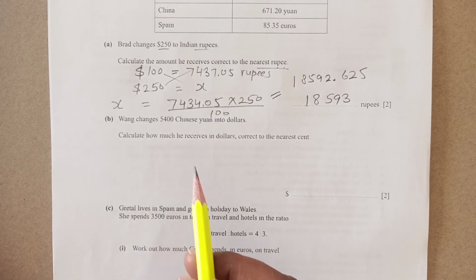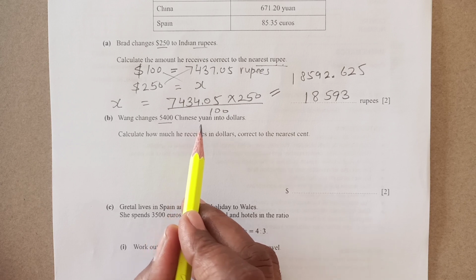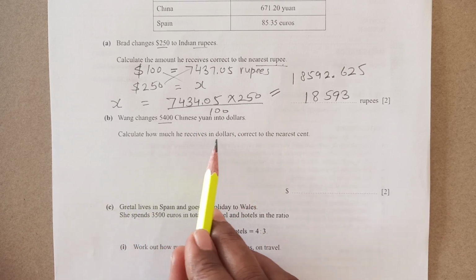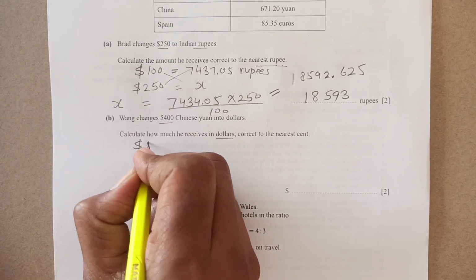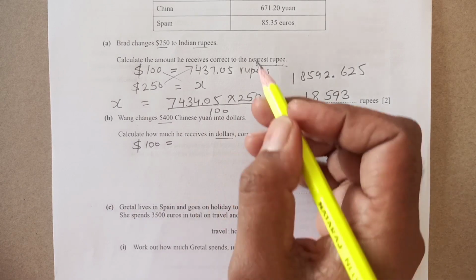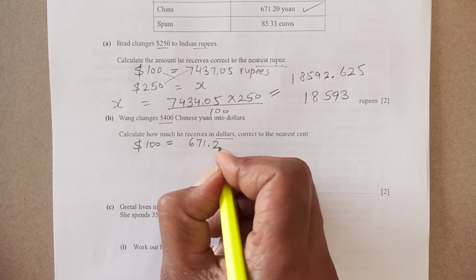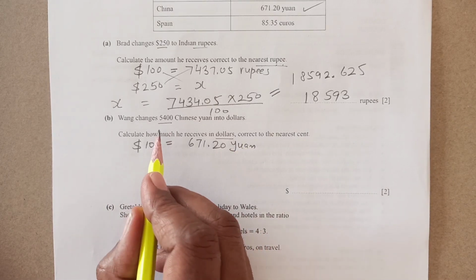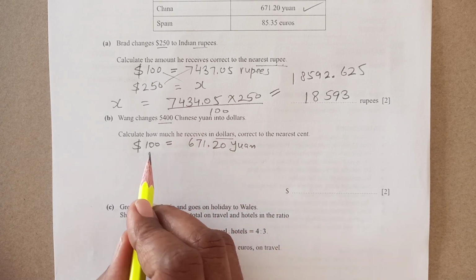So now part B, Wang changes 5,400 Chinese yuan to dollars. Calculate how much he receives in dollars to the nearest cent. Again we will start with the $100 with the Chinese yuan is 671.20 yuan. So we are looking for now 5,400 Chinese yuan. So see, this is dollar.